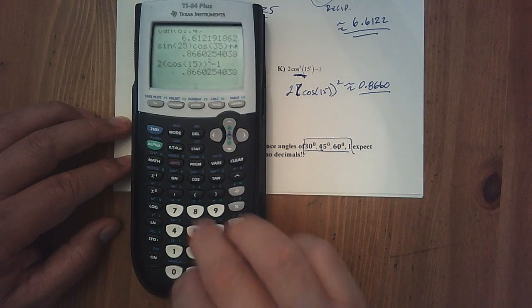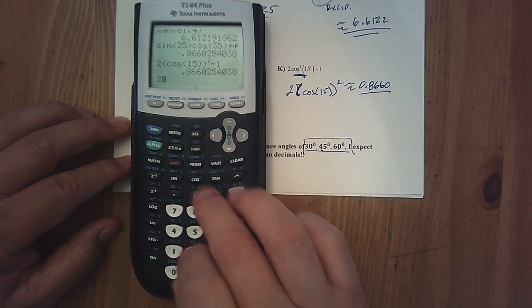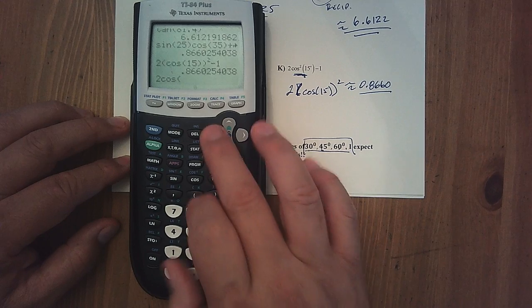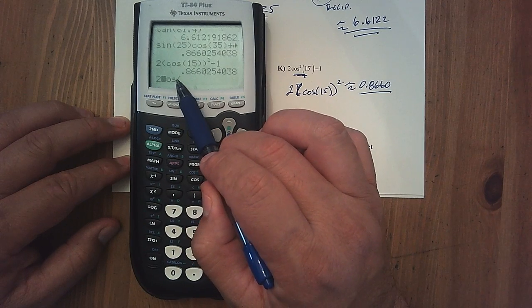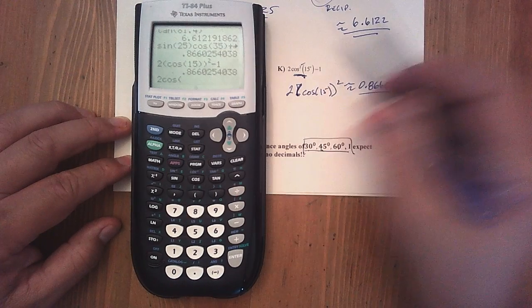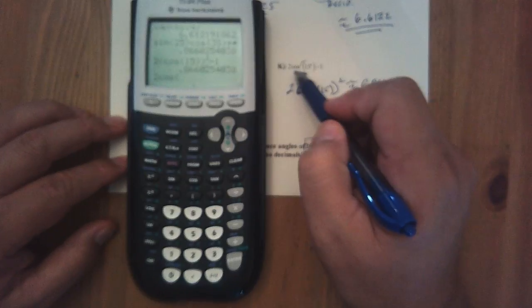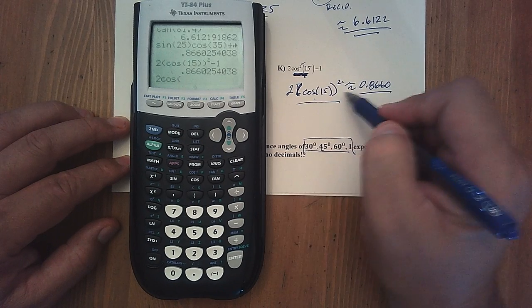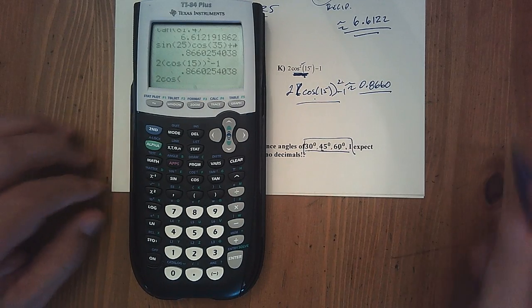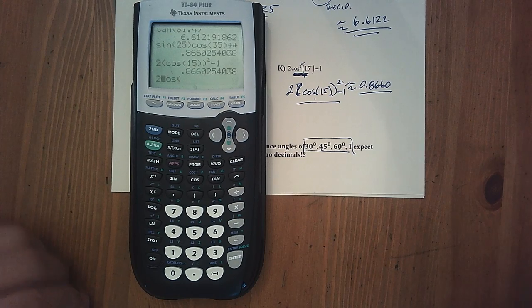Let me try it the other way. Let me do 2 cosine. Yeah, it's kind of hard. We can't really get that square where I need that square. So it looks exactly like we have. We just have to have the understanding that we're taking the result, the output of cosine of 15, and we're squaring it. So I believe that's the way you're going to have to type it in your calculator. So be aware of that.